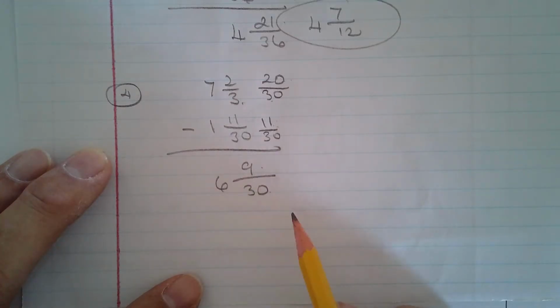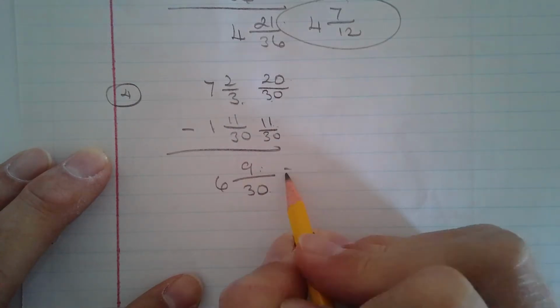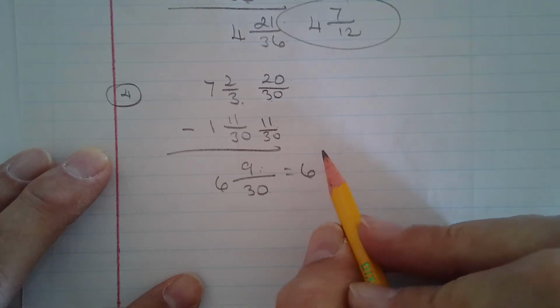9 over 30. Is there a number that would go into both of those evenly? Think about it. Think of a small number. Comes after 2 and it's before 4. 3. Yeah, there you go, 3. Okay. So 3 goes into 9 how many times? How many times does 3 fit into 9?